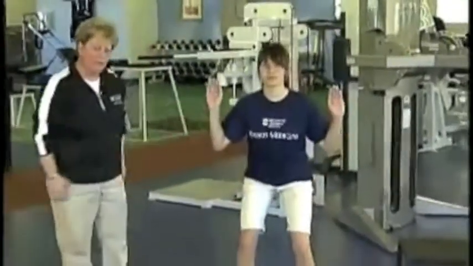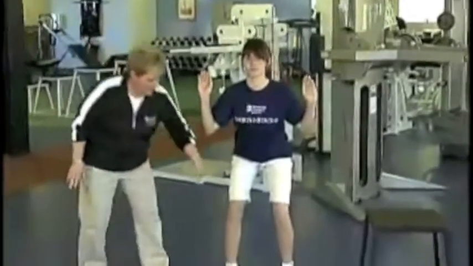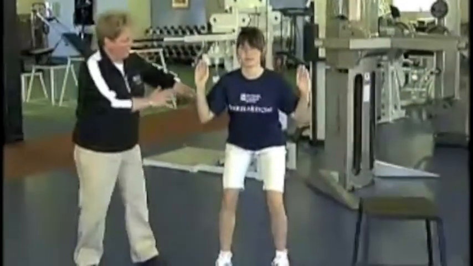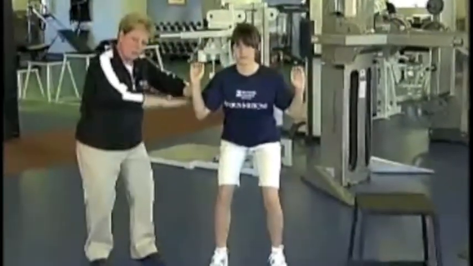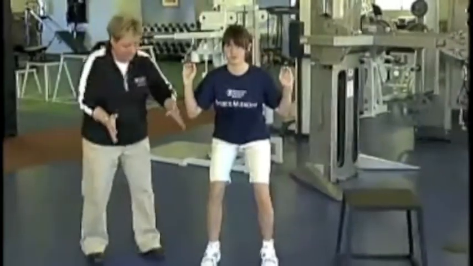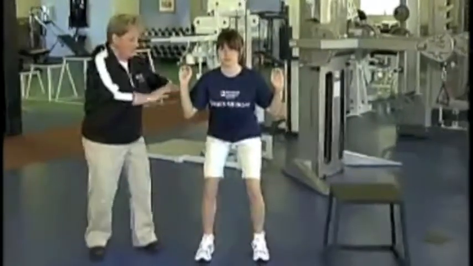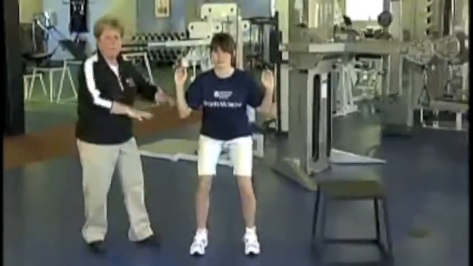We're going to put her in what we call the athletic position. In this position, her knees are behind her toes, her backside is back, she's got a lower center of gravity, and she's got a nice wide base of support. This is how we want them to land during activity.